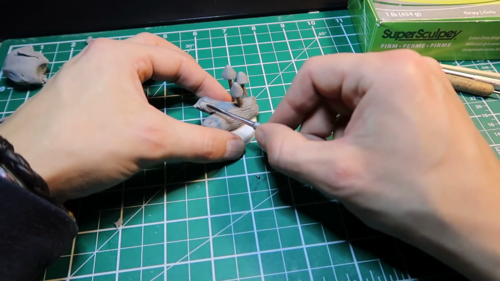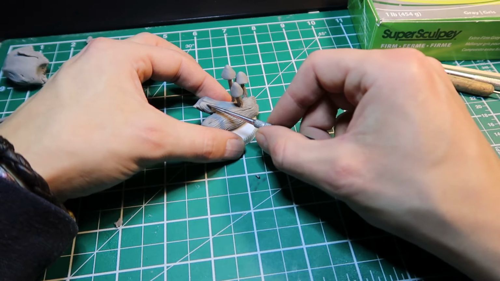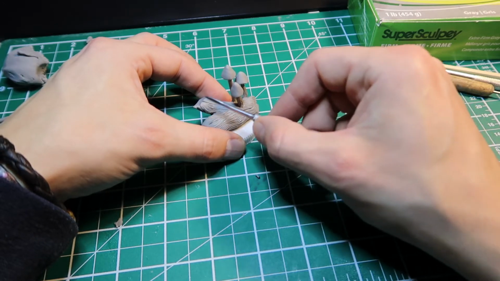Okay, so now I'm gonna do an eye here again. Simple eye.